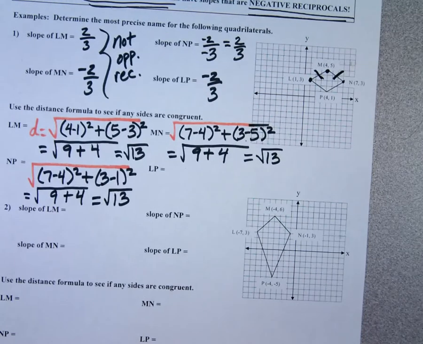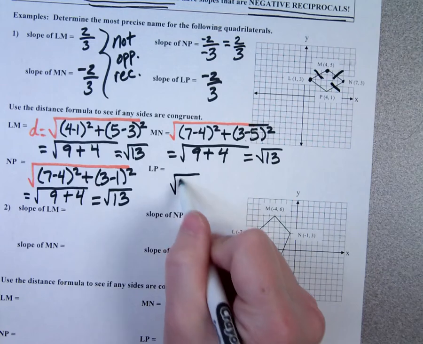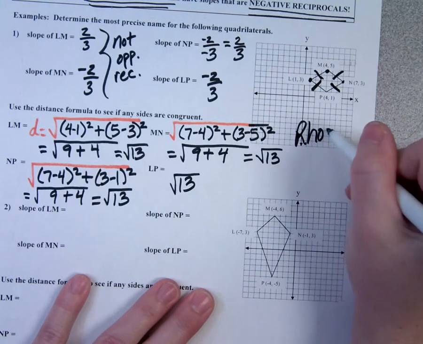So I know the length of NP is congruent to the others. I'm not going to make you do the next one. The next one does come out to be the square root of 13. So what shape is this? This is a rhombus. And why is it not a square again?